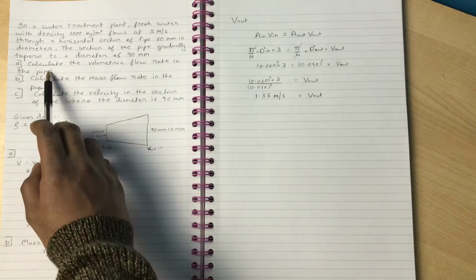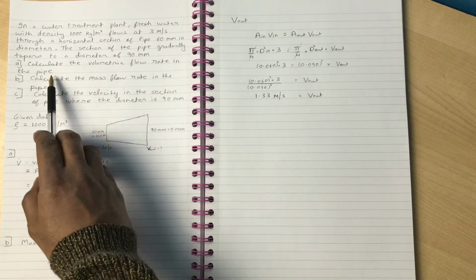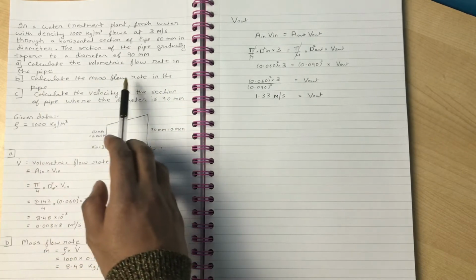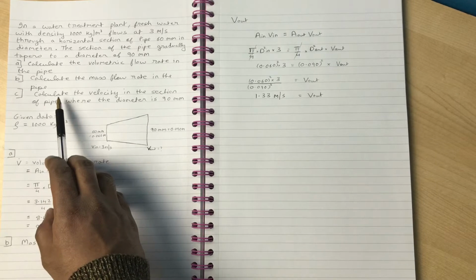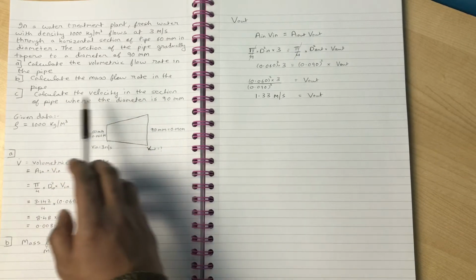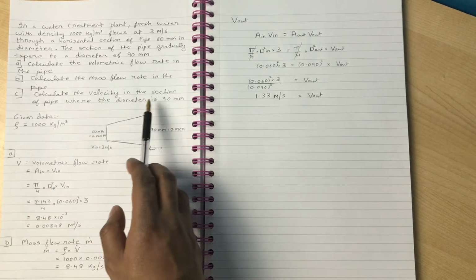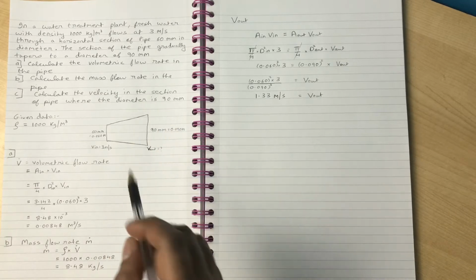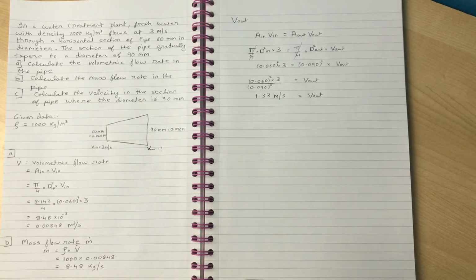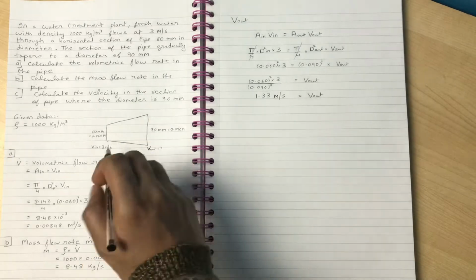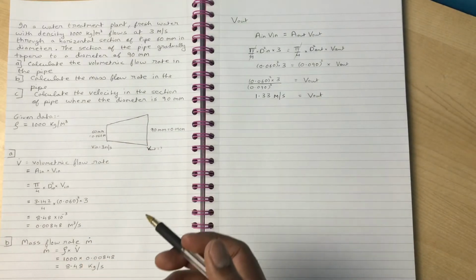You have to calculate the volumetric flow rate in the pipe, calculate the mass flow rate in the pipe, and calculate the velocity in the section of pipe where the diameter is 90 millimeters. Whenever you are given a problem like this, it's very good practice to first make a rough diagram of what the question is asking.